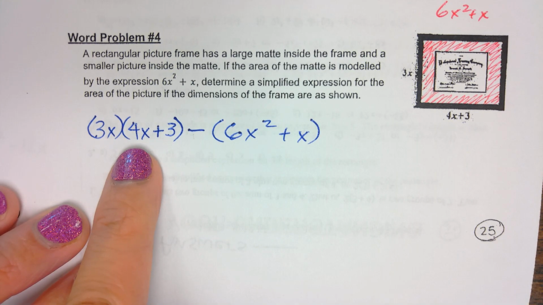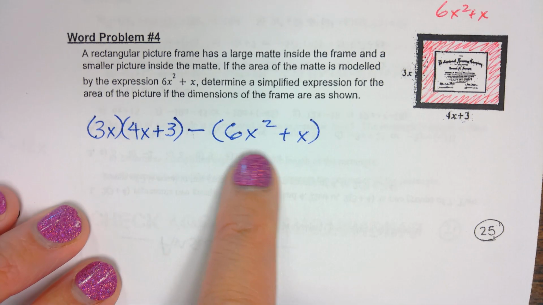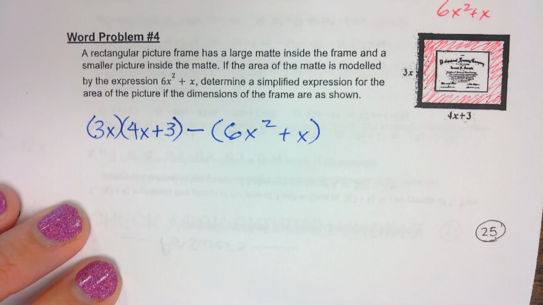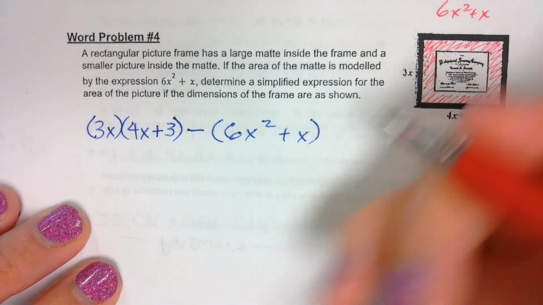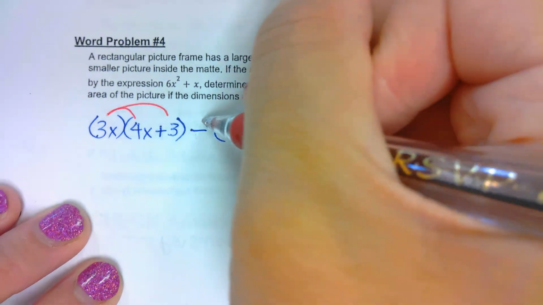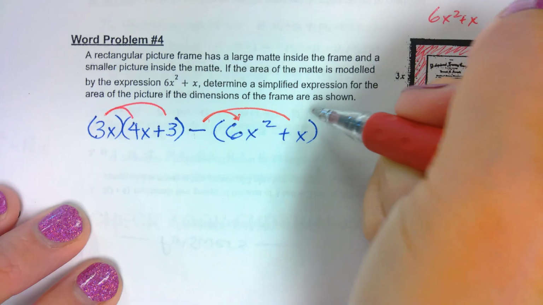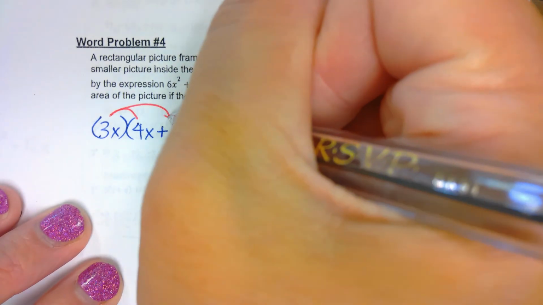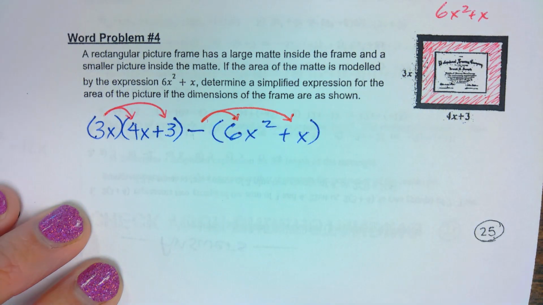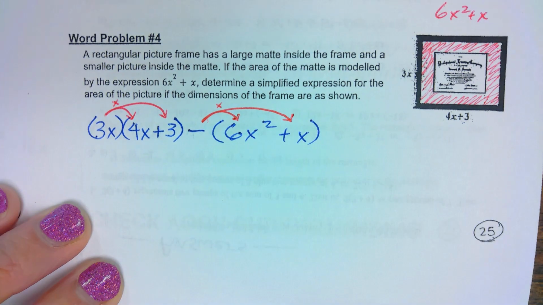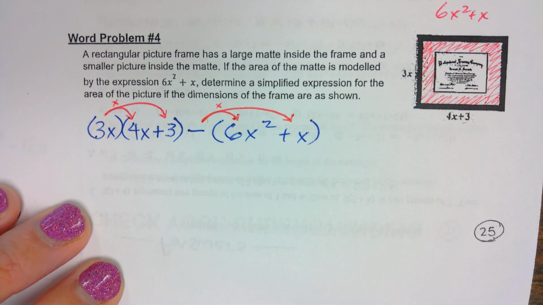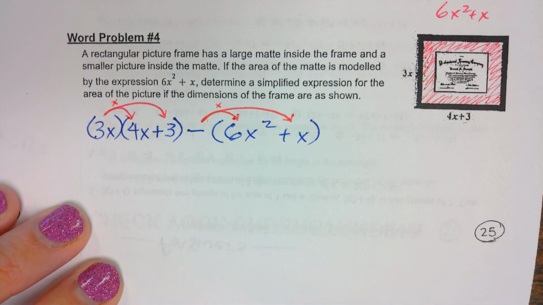Okay, try this. So 3x times 4x plus 3, take away 6x squared plus x. Okay, so I think Derek has the answer.